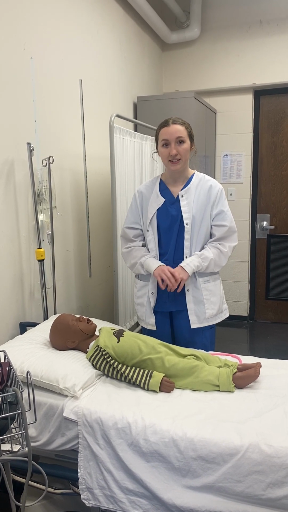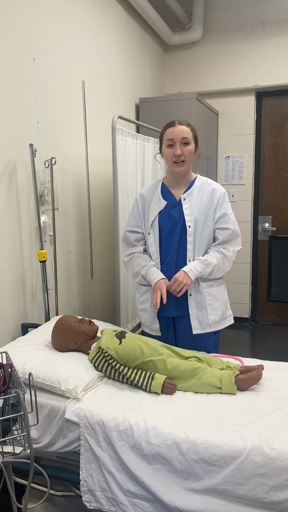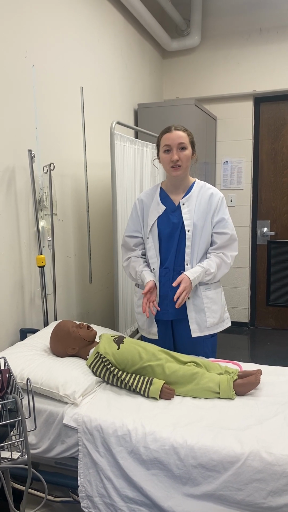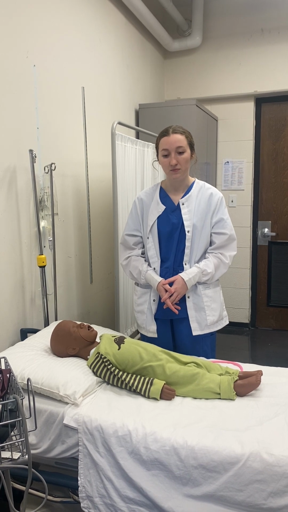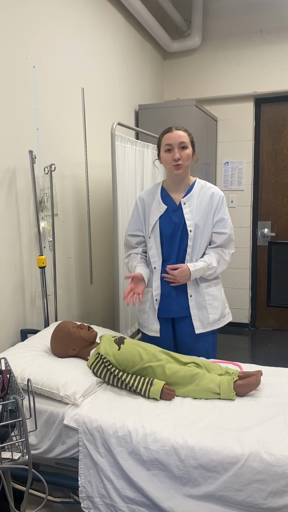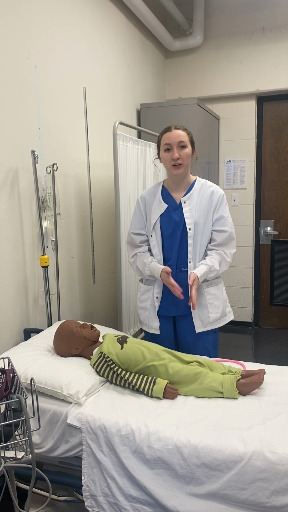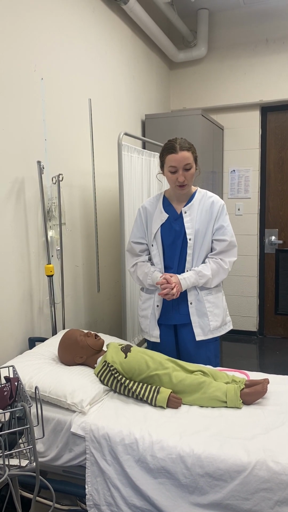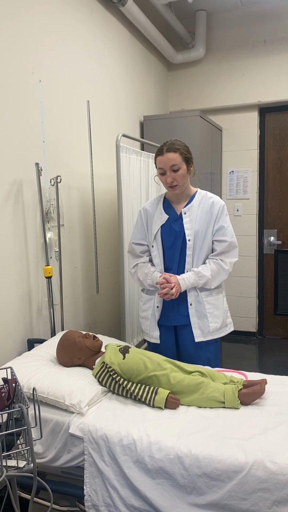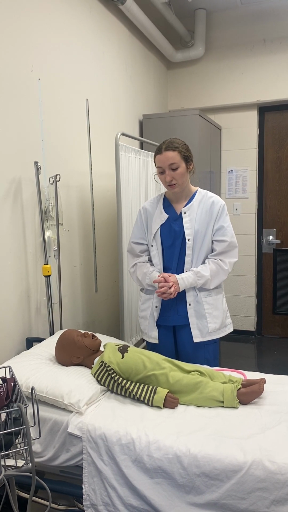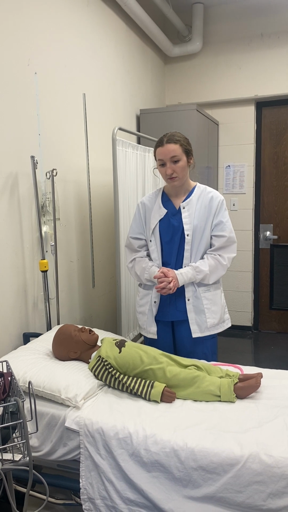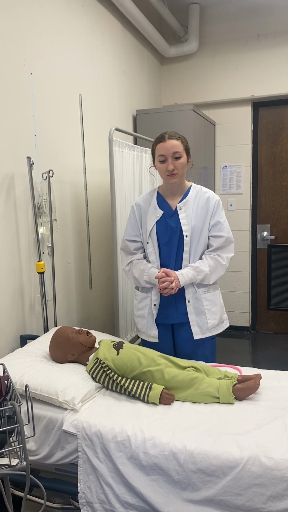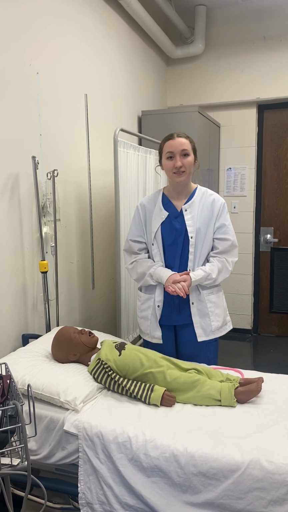I would only assess their perineal area if they had any history of breakdown or as indicated. And I would also, if I needed to restrain, I would restrain appropriately throughout my assessment as needed, if age appropriate. And then I would just document and report.